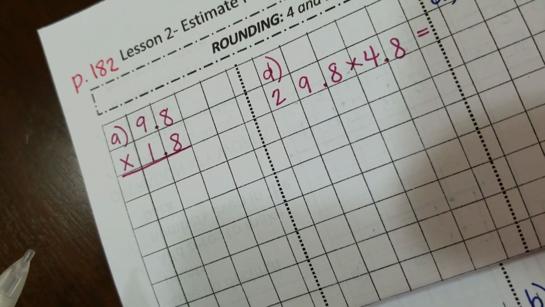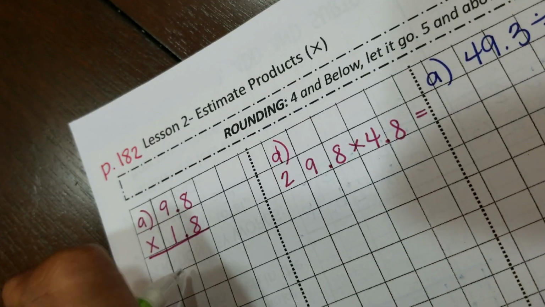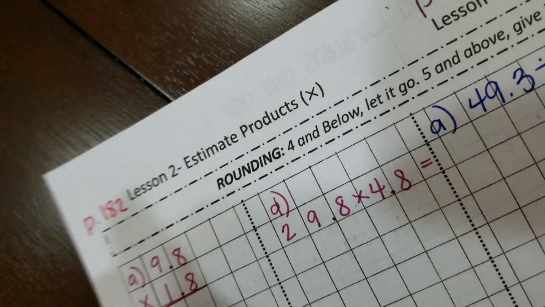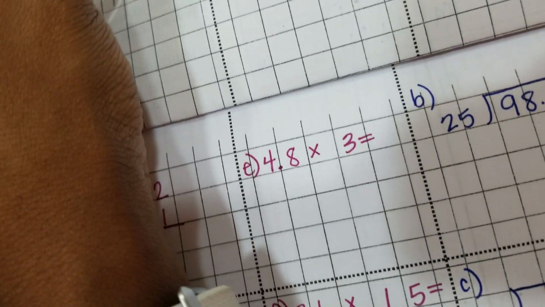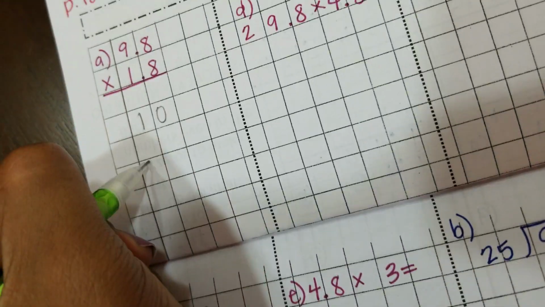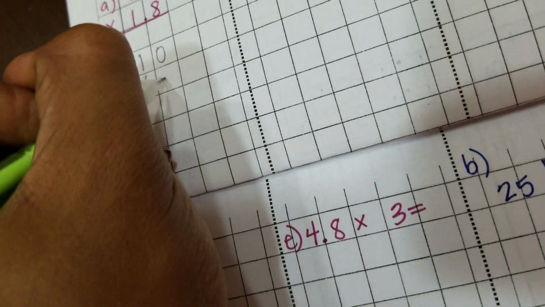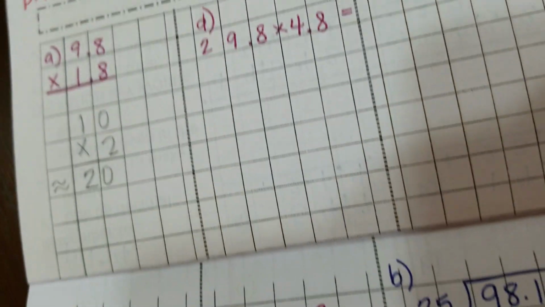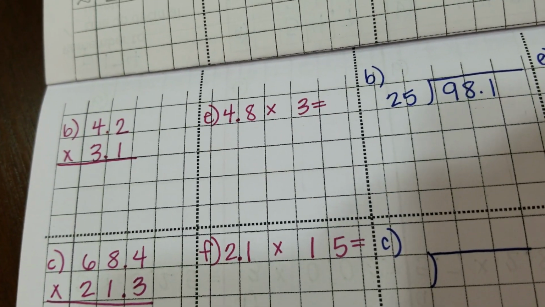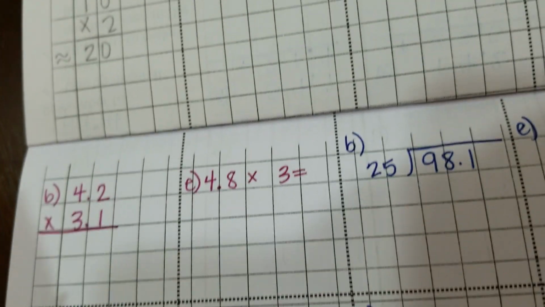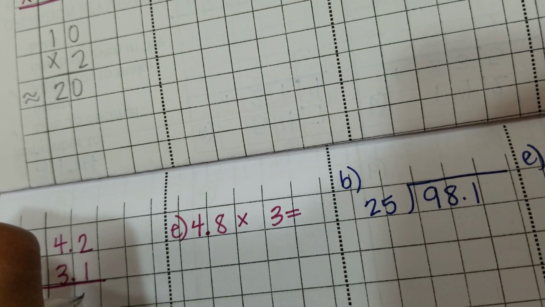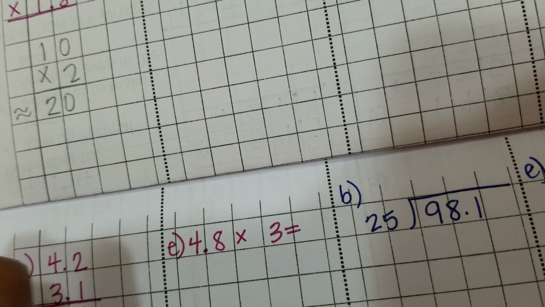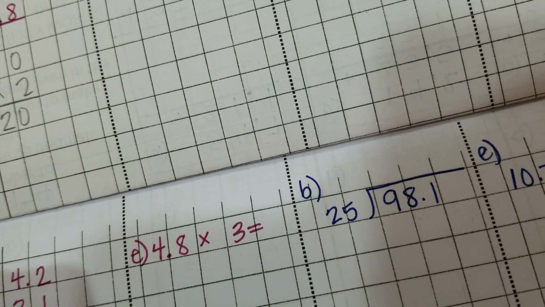So got it A. We have this 9.8 times 1.8, and we can round this 9.8 to 10. And the 1.8 gets rounded to 2. And 10 times 2 is 20. So our answer is approximately 20. For B, we have 4.2 and 3.1, and we can rewrite this as 4 times 3, and we know that is equal to 12.